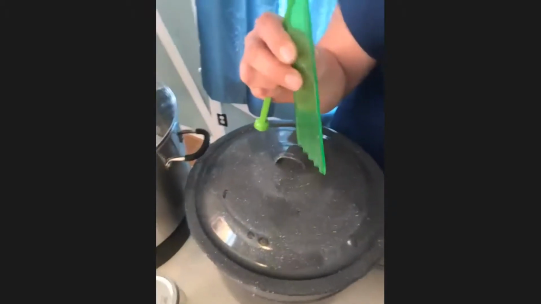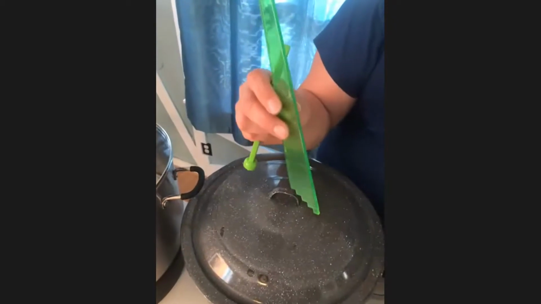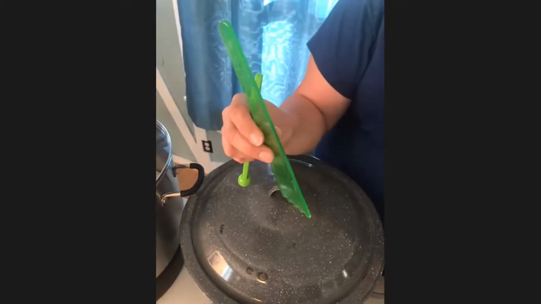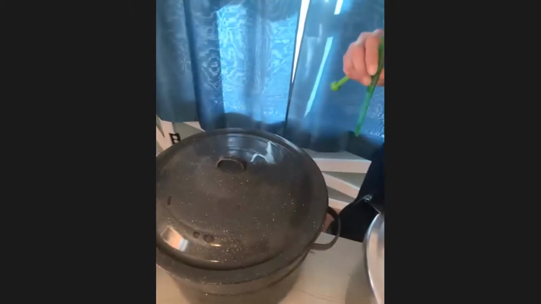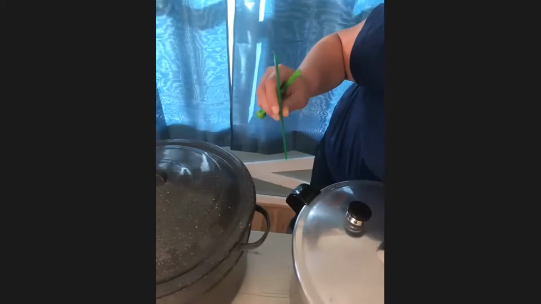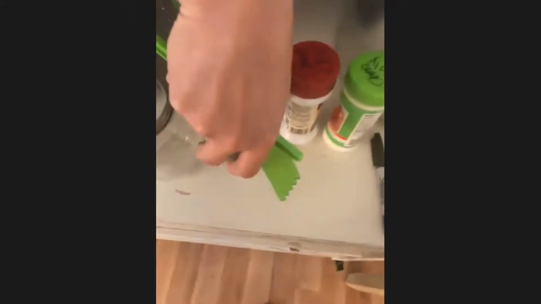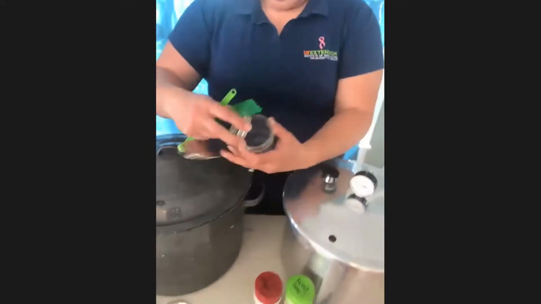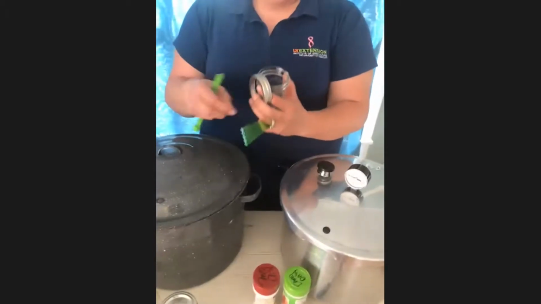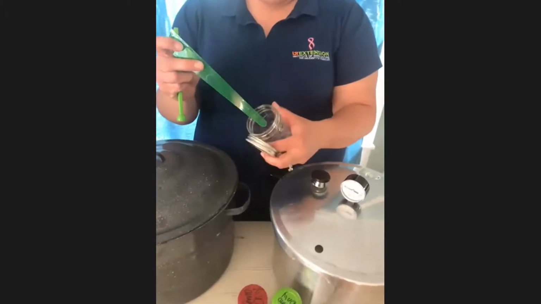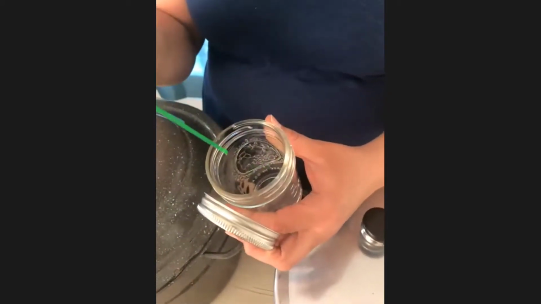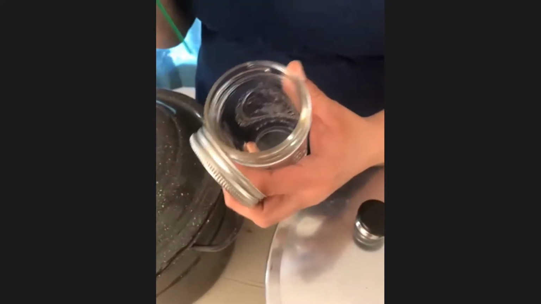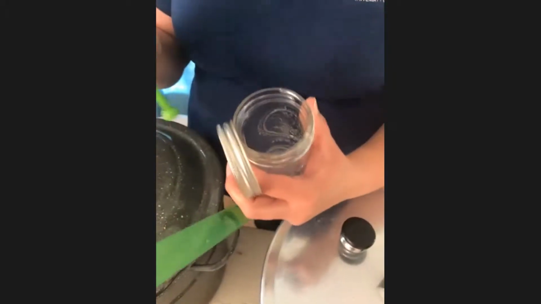Anytime that you load food into a jar, you want to make sure that you release any bubbles that might be in it. I'll take this off real quick so you can see. Once you get your food loaded in there, you'll run this bubble releaser down in it to release any air bubbles that might be in there. You'll notice sometimes that your headspace will actually decrease when you do this. You want to do this for any food that you can.